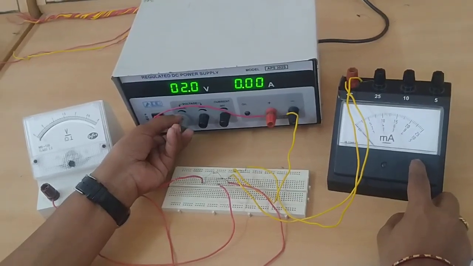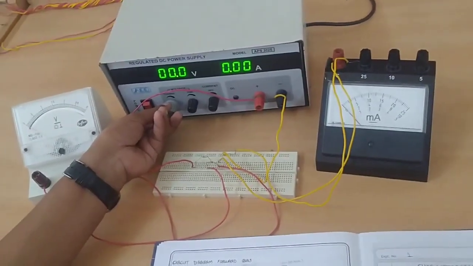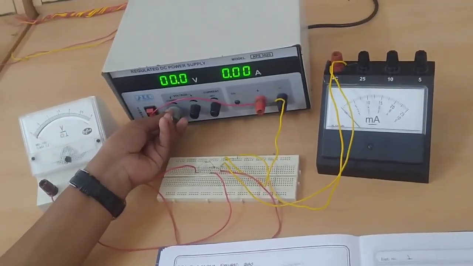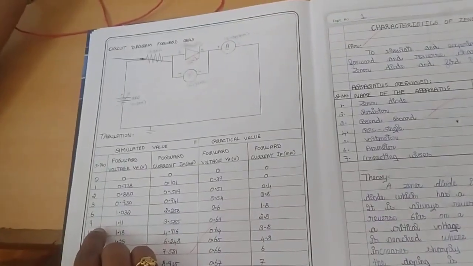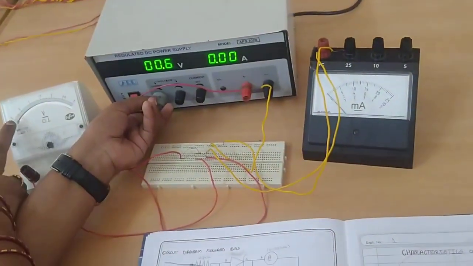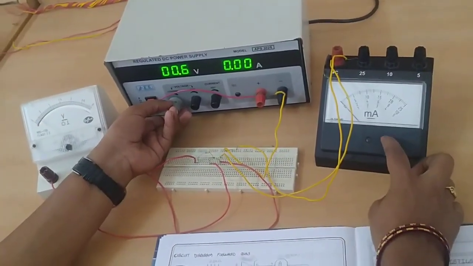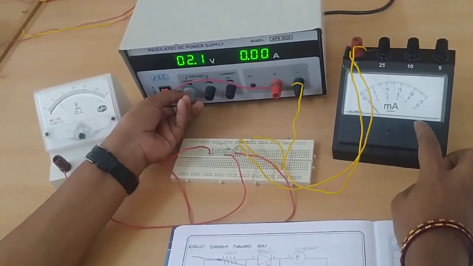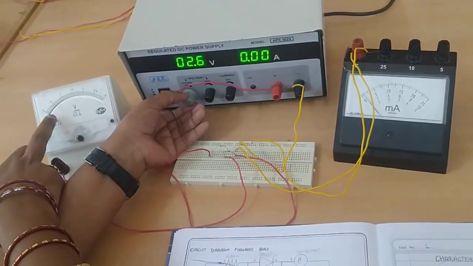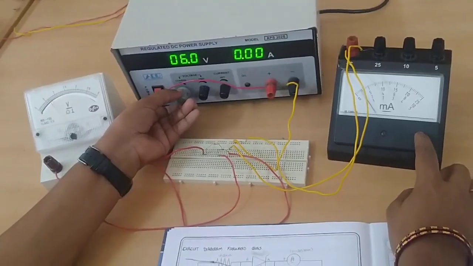So to draw a graph, we have to note down the readings. So initially the applied voltage is 0, forward voltage is also 0, and forward current is 0. Now I am increasing the forward voltage. So now you can see the forward voltage is 0.4 volt, and the current is very less. So if you increase the applied voltage, the forward voltage is nearly constant, and the current is increasing.